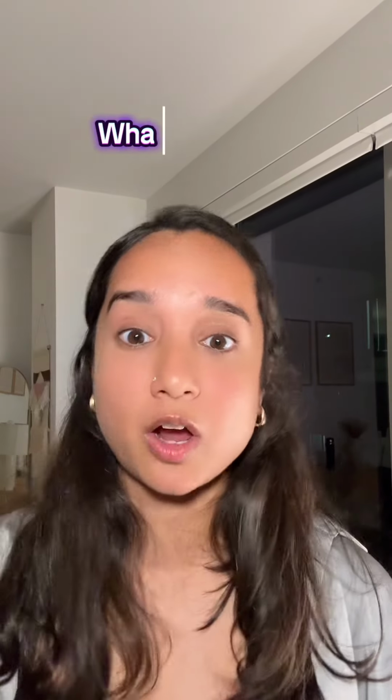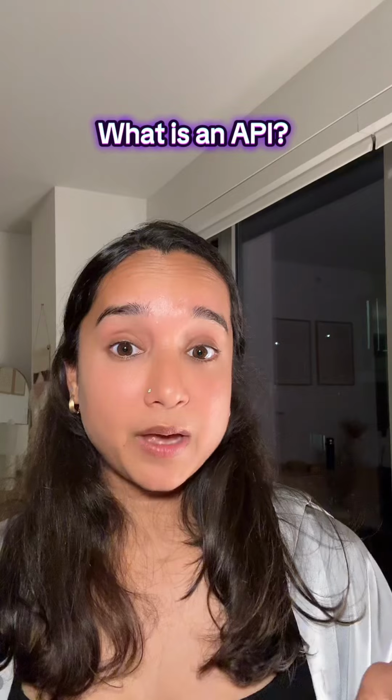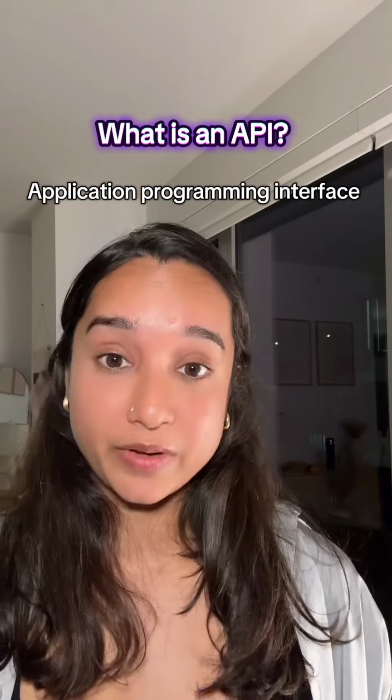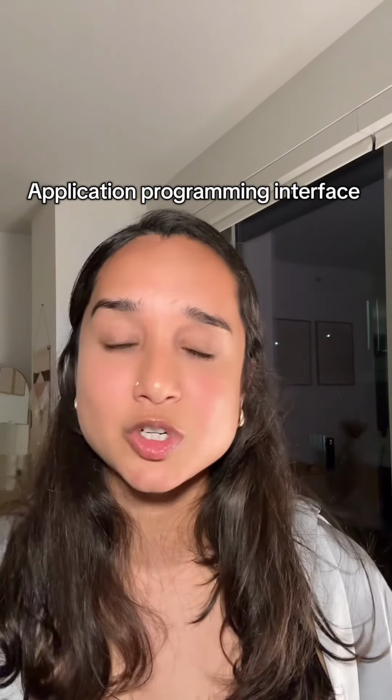And today we're going to talk about APIs. APIs, or application programming interface, is kind of like a messenger that lets two software systems talk to each other and exchange data. So let's take a real world example.